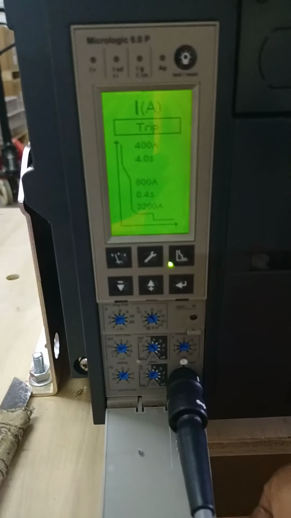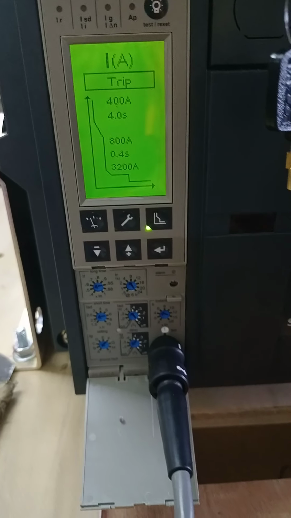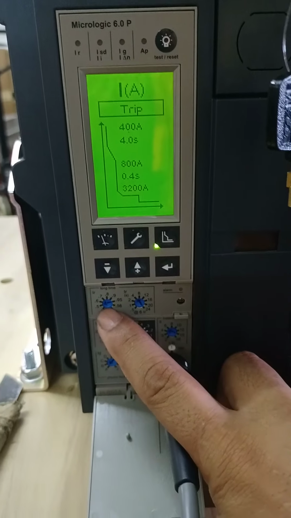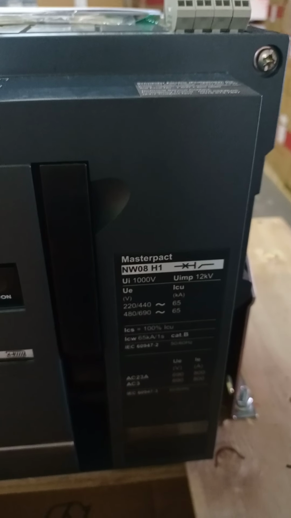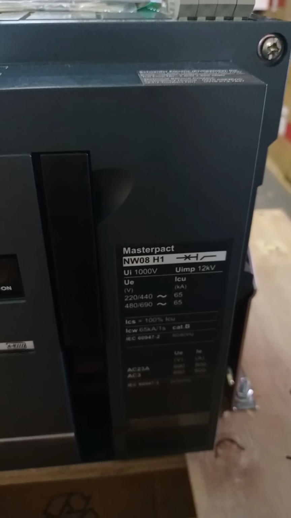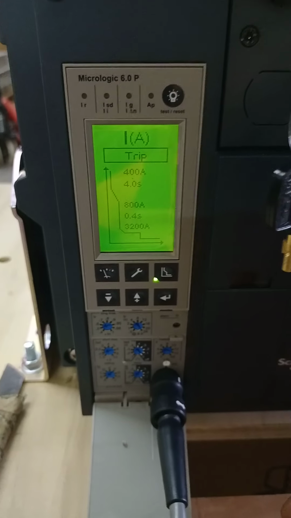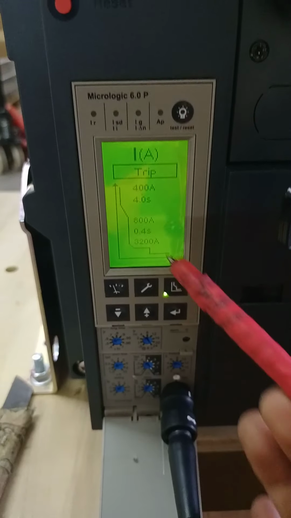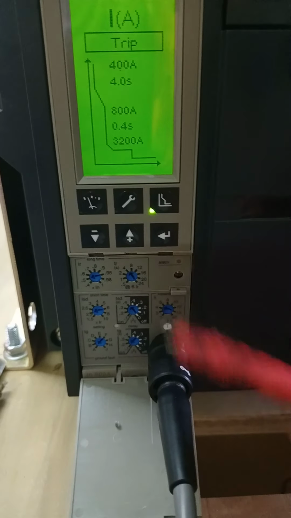settings. It is 400 amperes for long time because our dial knob here is pointed at 0.5, which means 0.5 of this ampere frame, 800 amperes. That gives 400 amperes for the long time settings. And we have 4 seconds here because our time is pointed at 4 seconds.